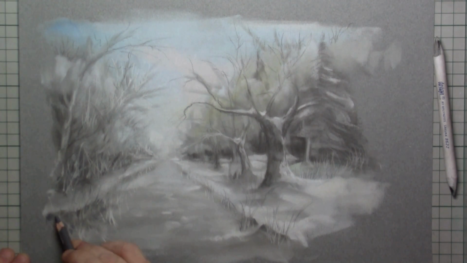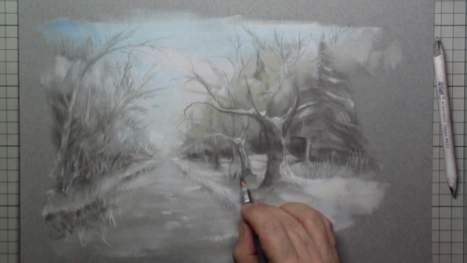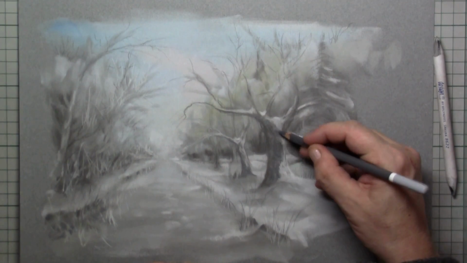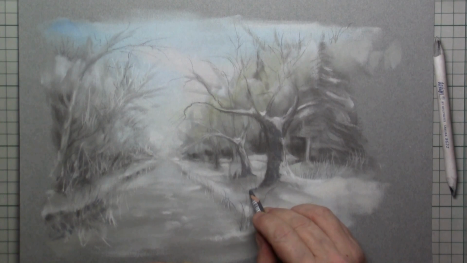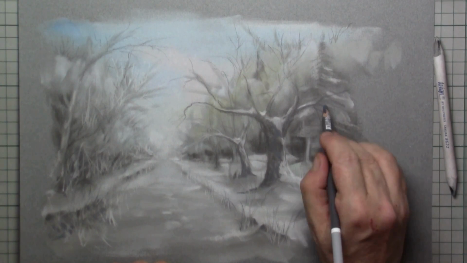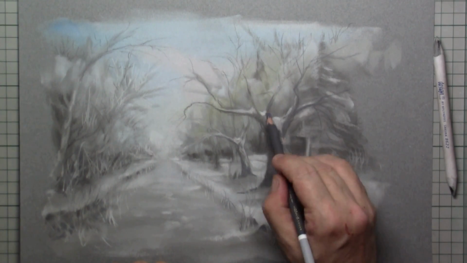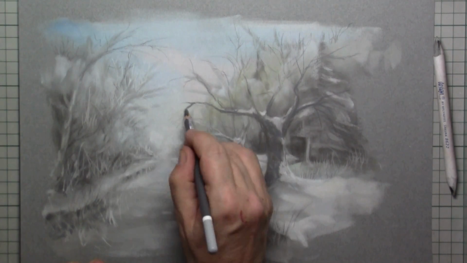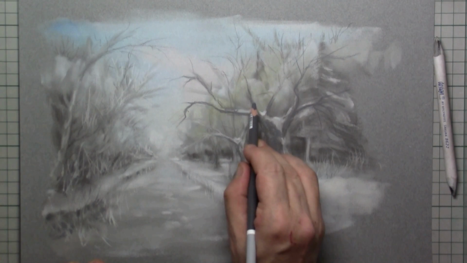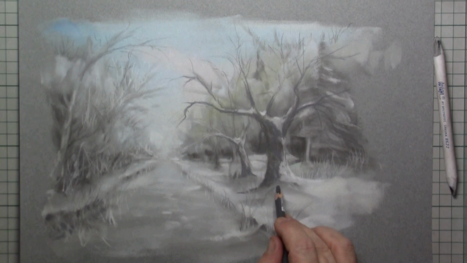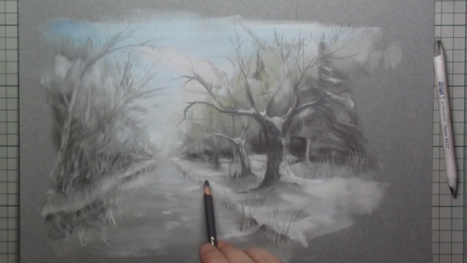Here in the front, I'm getting in extra detail, and I'm using a bluish gray to make those trees stand out even more. It's a very cold color of gray, and it reminds me of a very early morning. Of course, you can try out some other colors, make more of these.